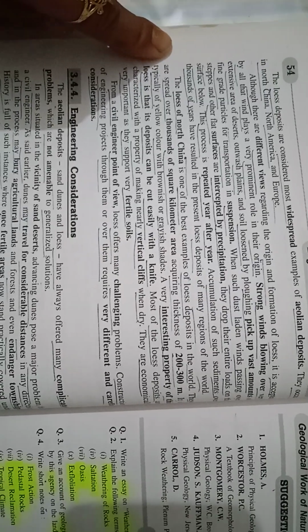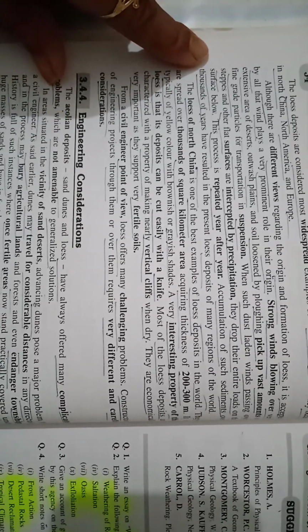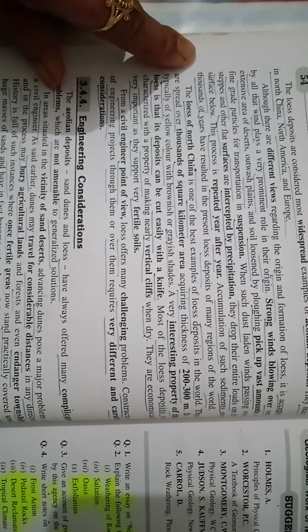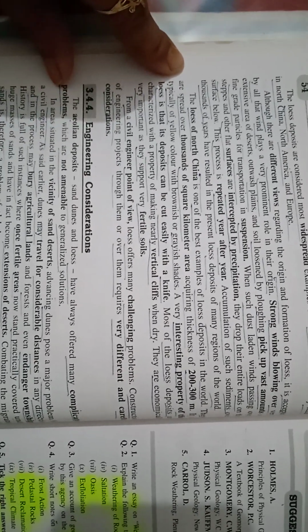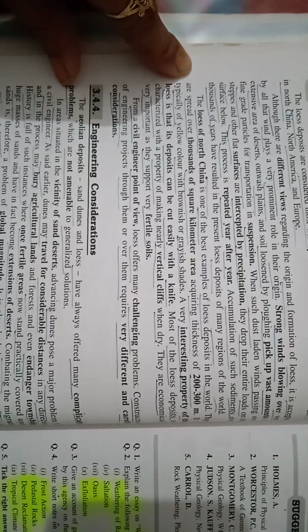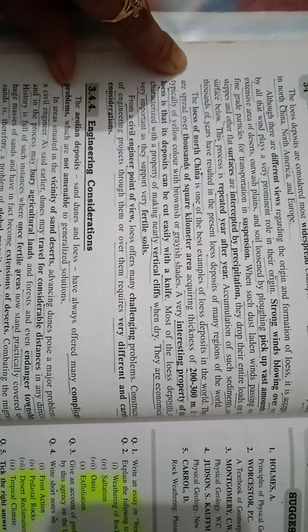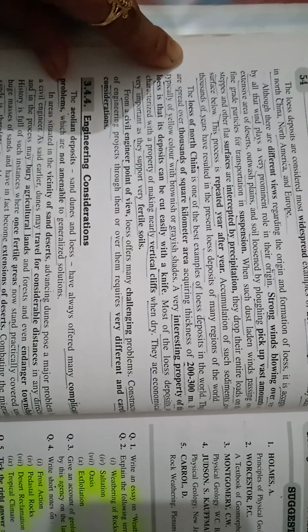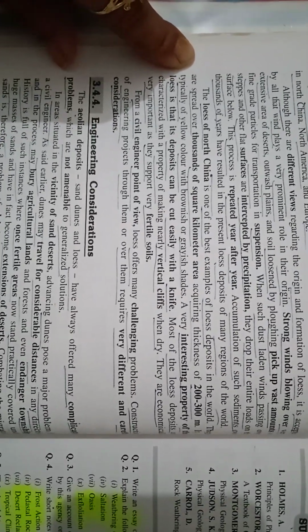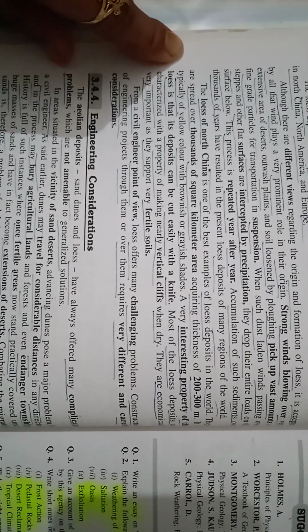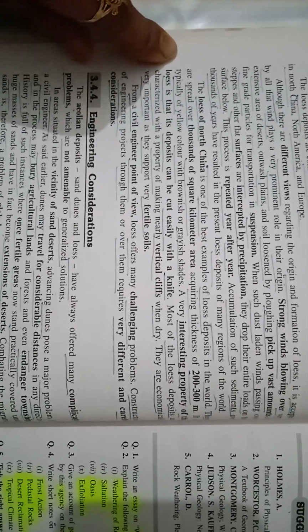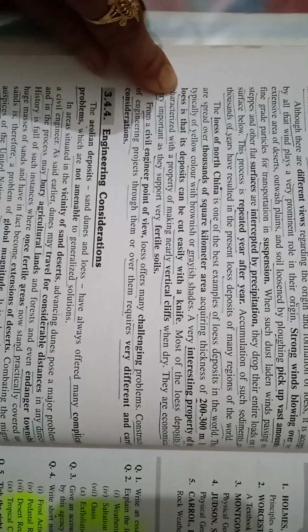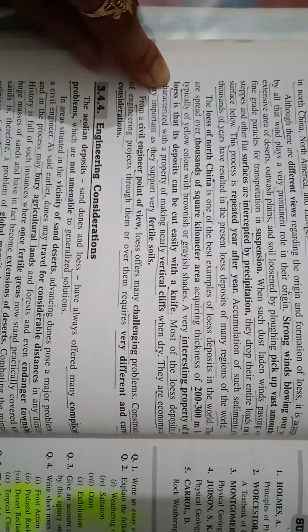Accumulations of such sediments over thousands of years have resulted in the present loess deposits of many regions of the world. The loess of North China is one of the best examples of loess deposits in the world. These are spread over thousands of square kilometer areas, acquiring a thickness of 200 to 300 meters. A characteristic of loess is that its deposit can be cut easily with a knife.